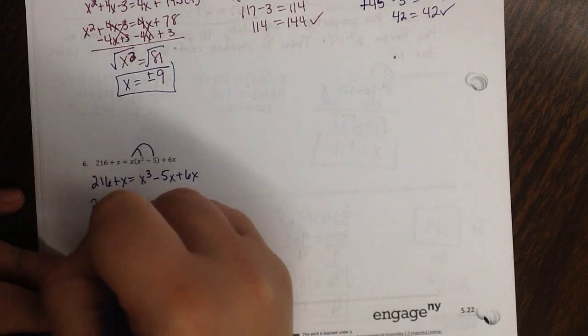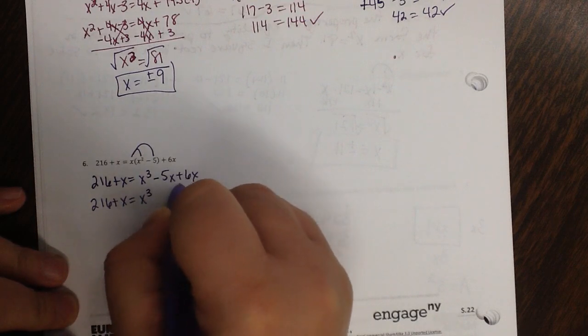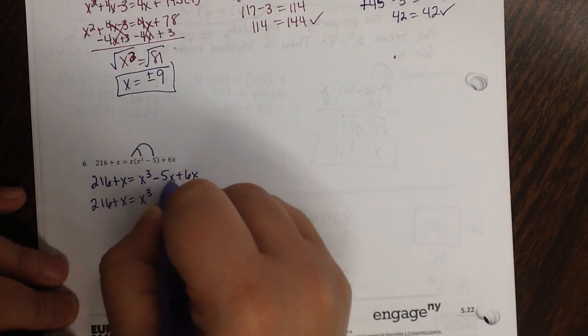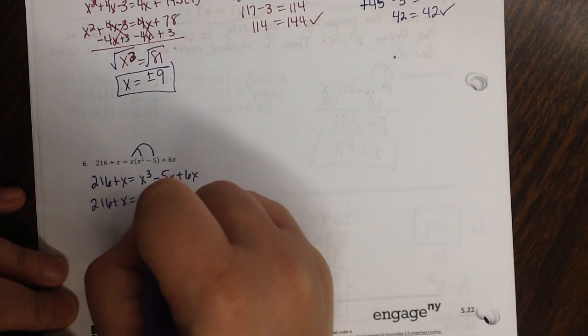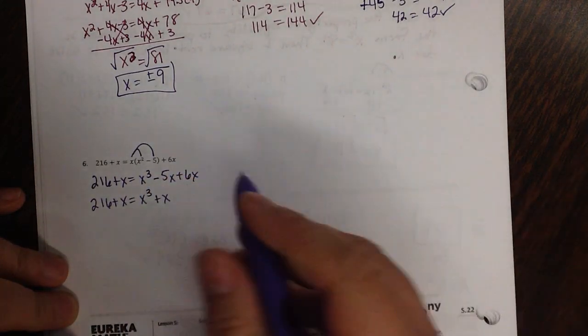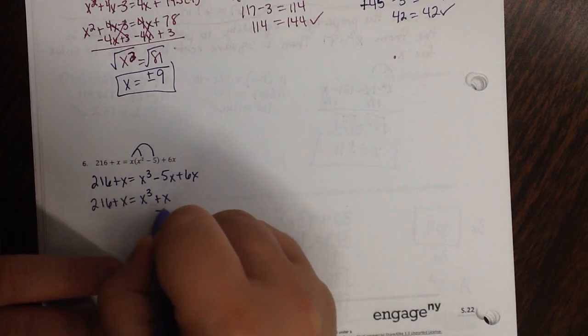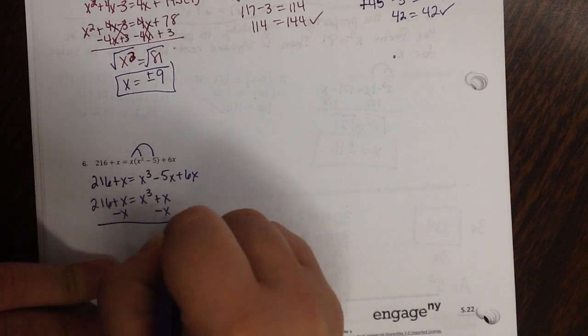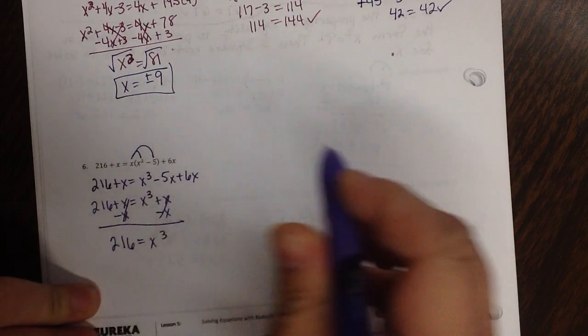I'm going to combine like terms on the right side, so negative 5x plus 6x is x. Okay, I'm going to get rid of the common terms on both sides, so I'm going to subtract x from both sides. So 216 equals x to the third.